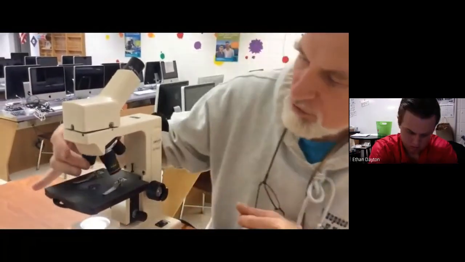So the eyepiece is 10. This objective lens is 4, so 4 times 10 is 40. If we move it to medium power, that would be 10 power here and 10 power here. That would make it 100 magnification.